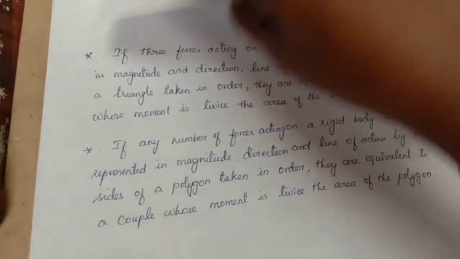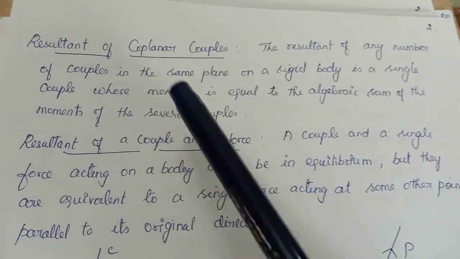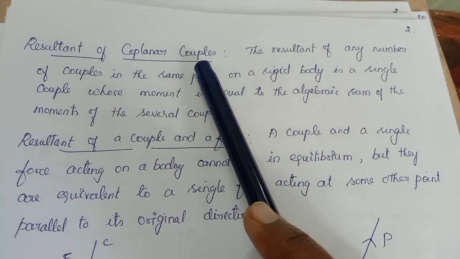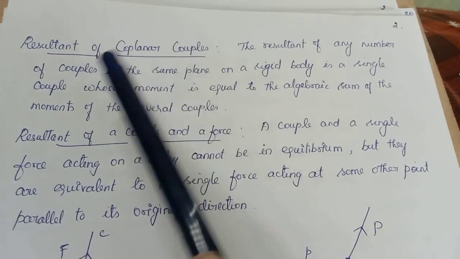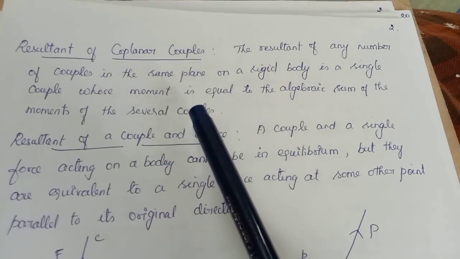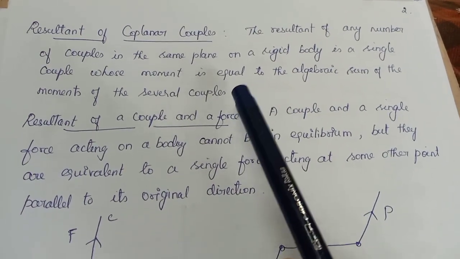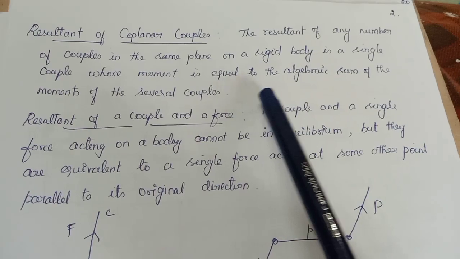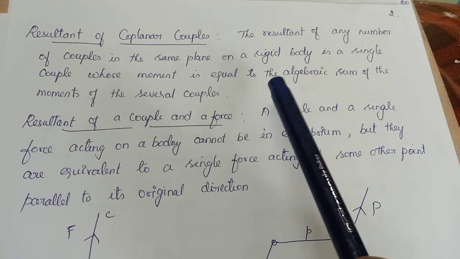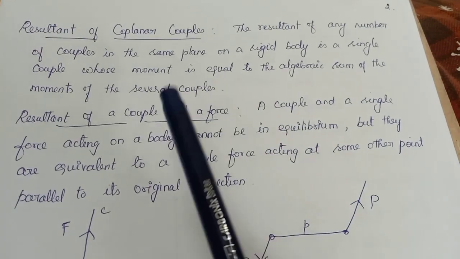Next one is resultant of coplanar couples. If we have n number of coplanar couples acting in a plane, then how to find out the resultant? What we have to do is, each couple will be there, no? We place all the couples with the same arm and find out the resultant. So the resultant will be a single couple.